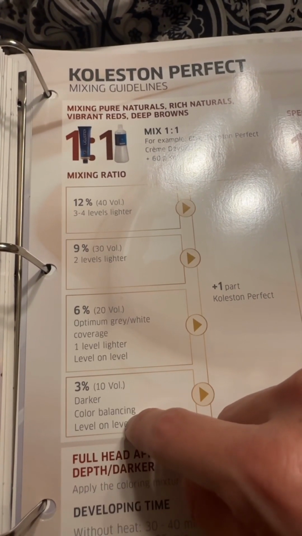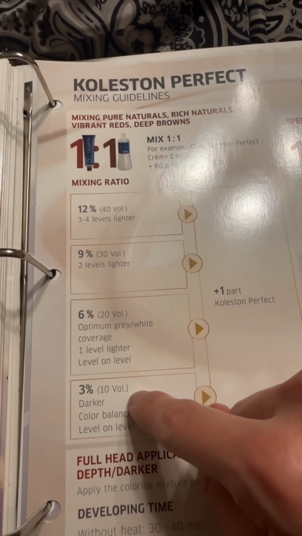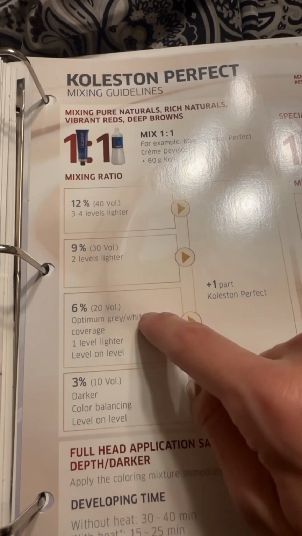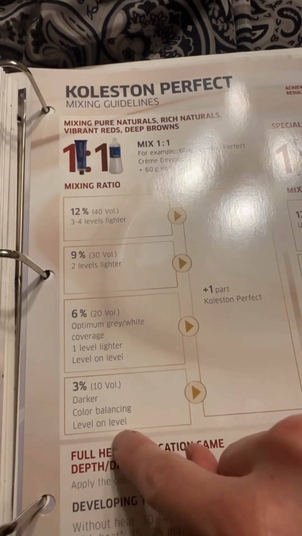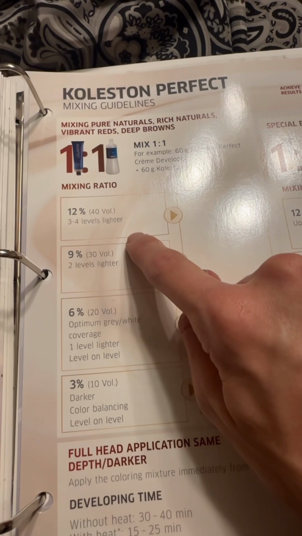Whenever you mix this with color, it's the lowest volume developer in the permanent color lines. Then the next, and then the next, and then the next, right? And so it tells you what you can do at each level: 1 level lighter, 2 levels lighter, 3 levels lighter.